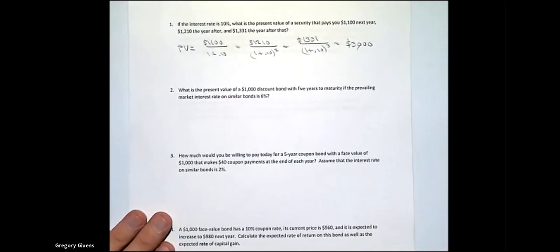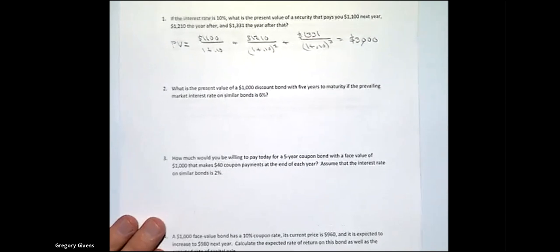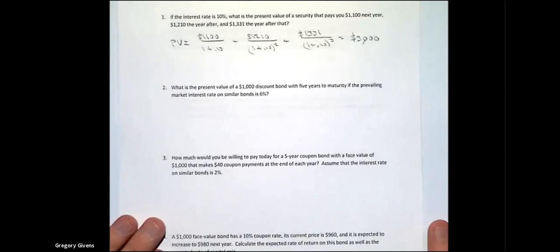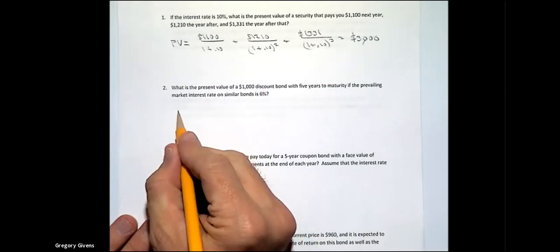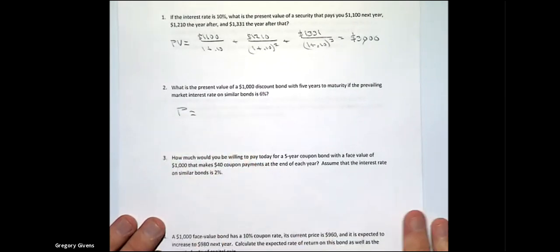What's the present value of a $1,000 discount bond? Can you guys see this okay on the screen? What's the present value of a $1,000 discount bond with 5 years to maturity if the prevailing market interest rate on similar bonds is 6%? In other words, what is the price of this discount bond?